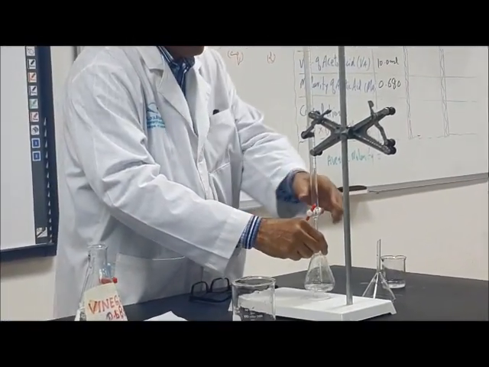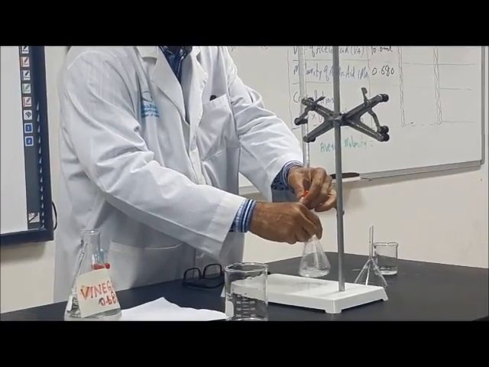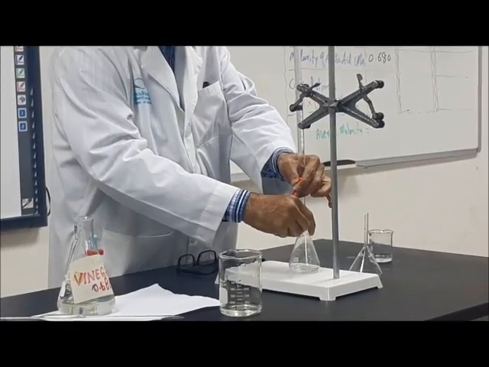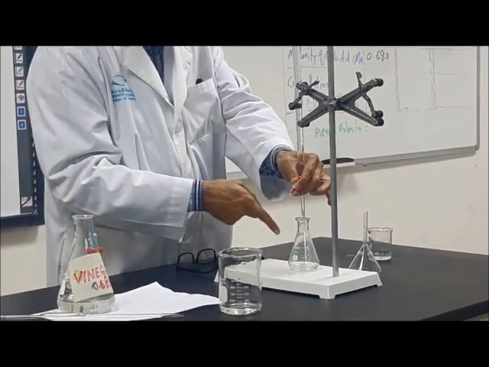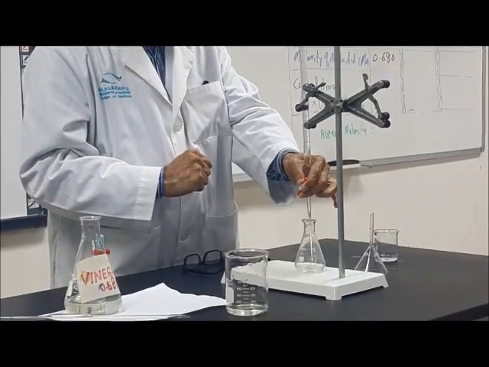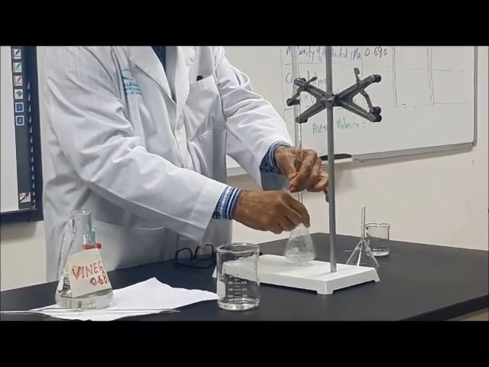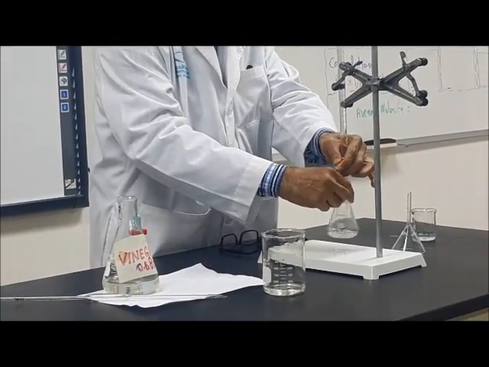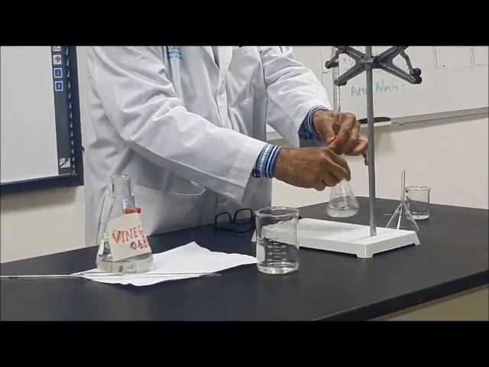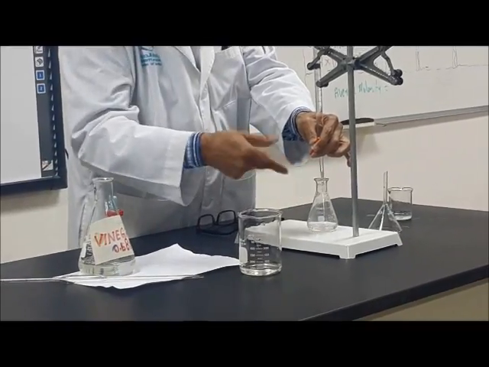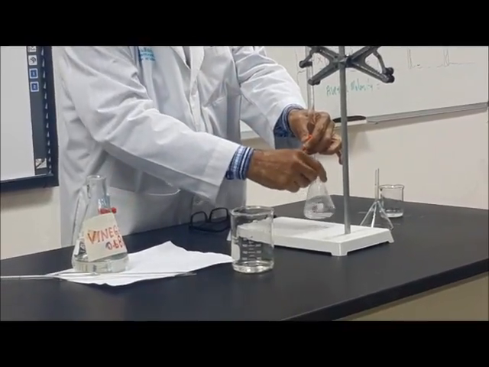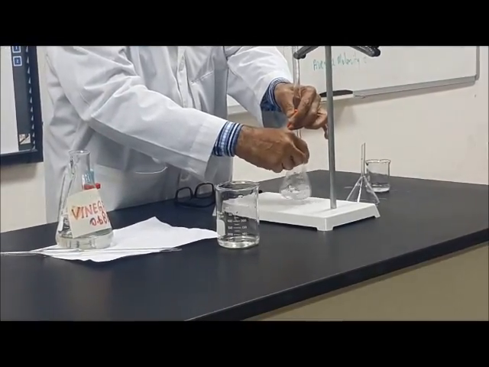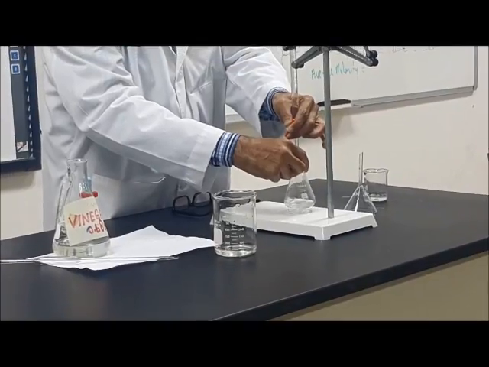So I am shaking it and controlling over here and shaking here. You will see that when the pink color, do you see the pink color? Yes. When the pink color stays long, it means that the end point is near. Now the end point is not near because the pink color comes and disappears. When the pink color stays a little longer, then the end point will be near.